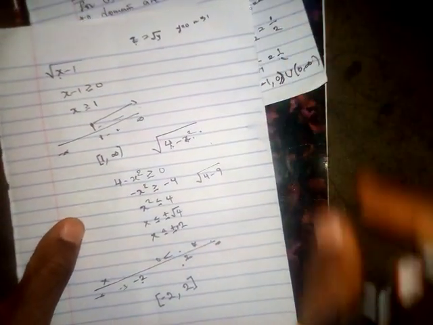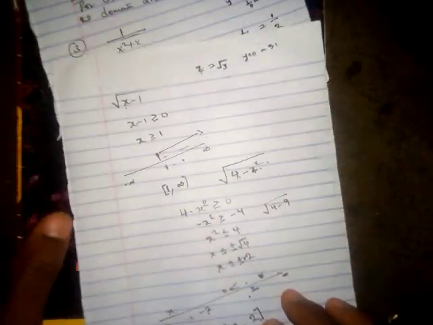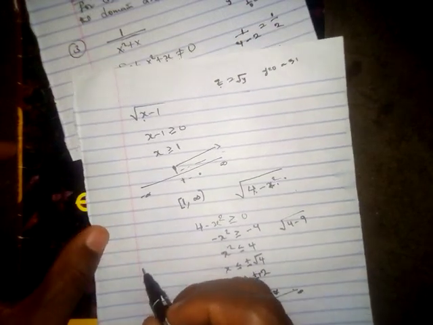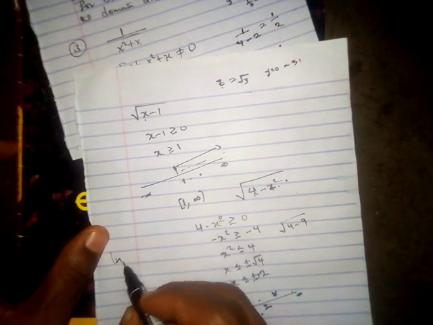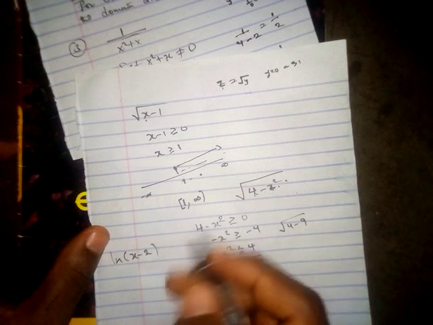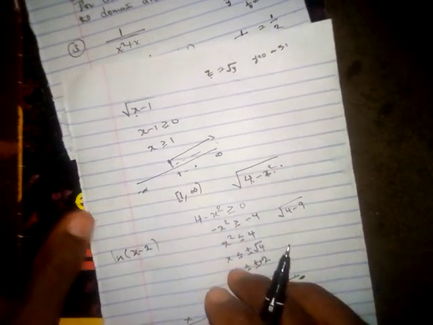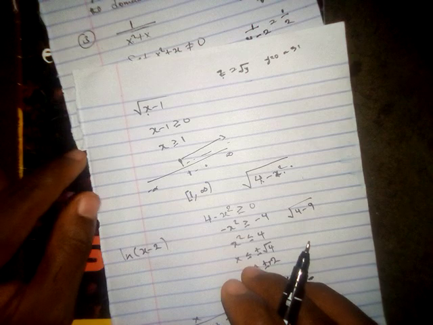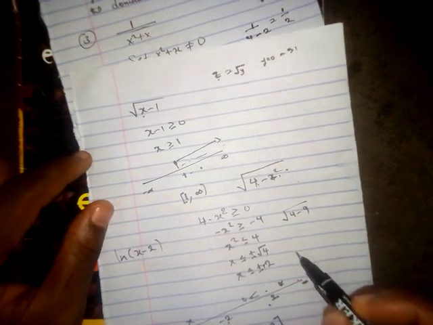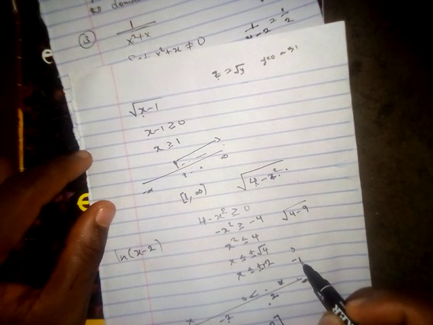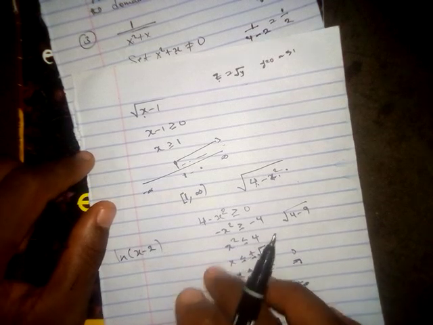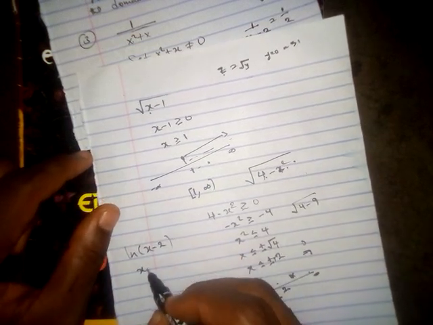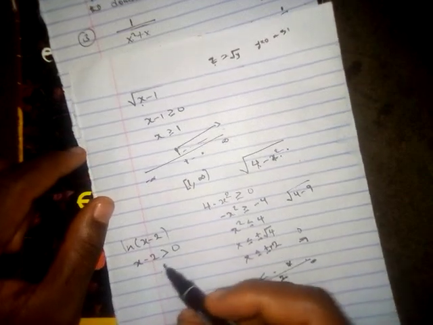Also, lastly, we have the last part, which is the ln function, ln of x minus 2. Now ln is simply logarithm, and logarithm always works for positive values. Okay, logarithm does not work for 0 and does not work for any negative value. It works for a positive value. So we set x minus 2 to be strictly greater than 0.